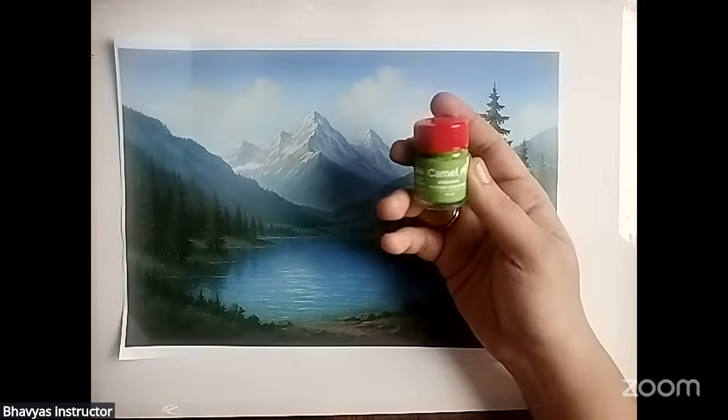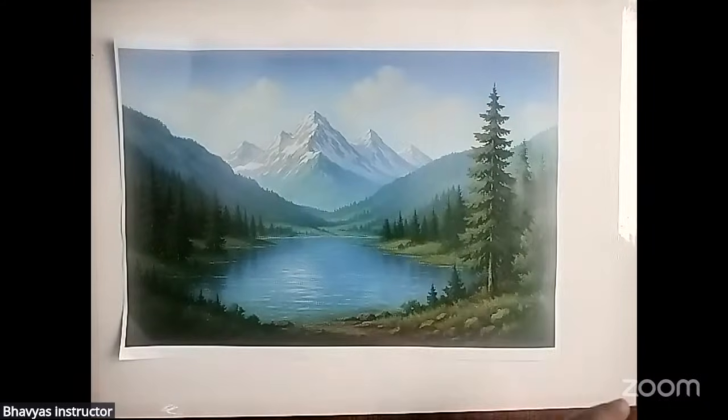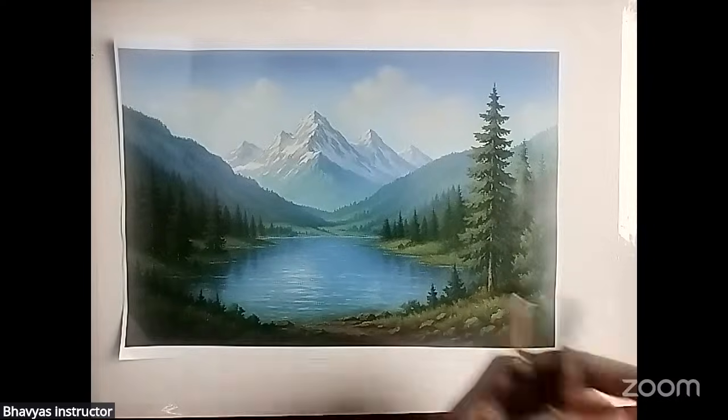Be ready with these colors and brushes. For watercolor and poster color, you can use the same type of brushes. Both are water soluble colors. For color mixing, we will use water.